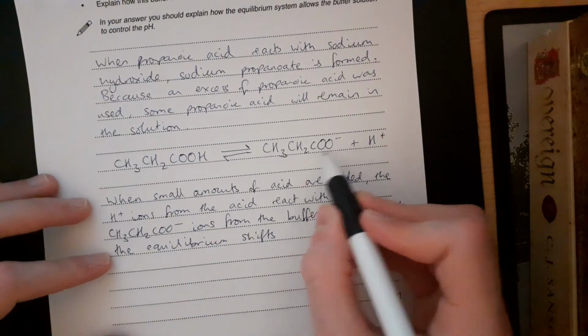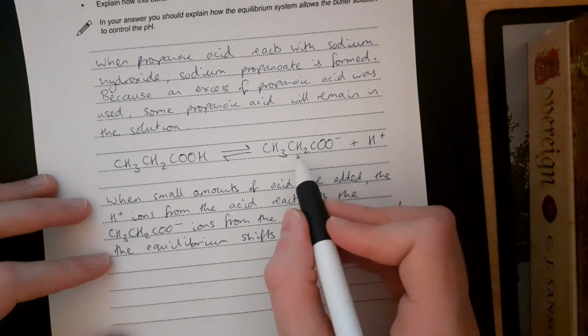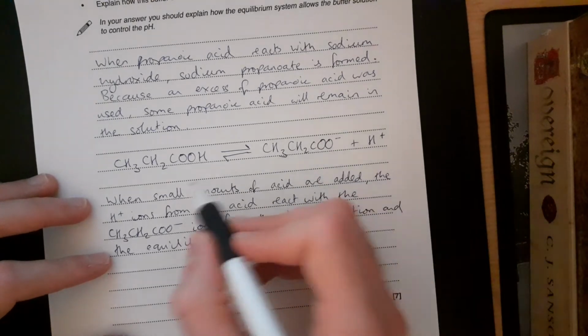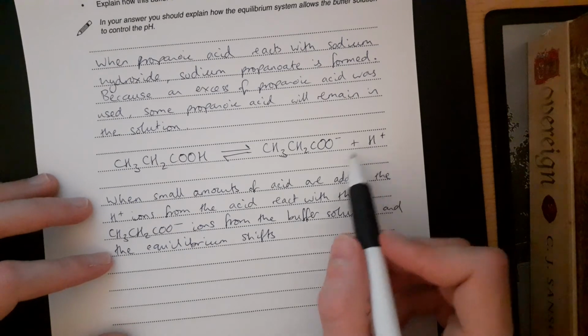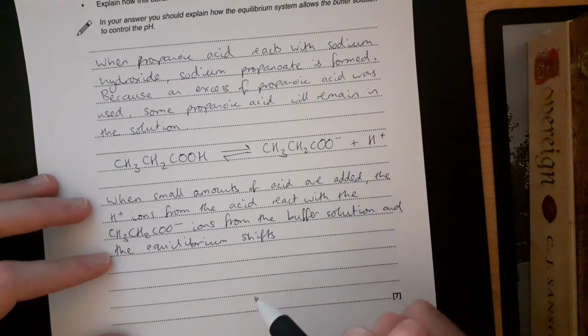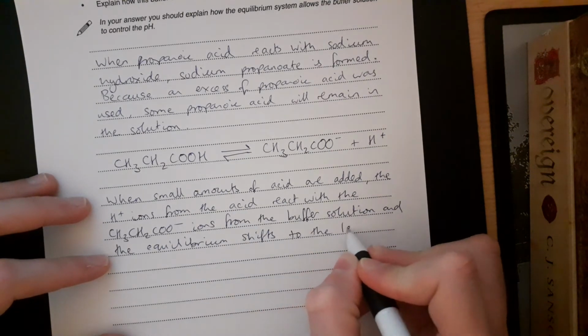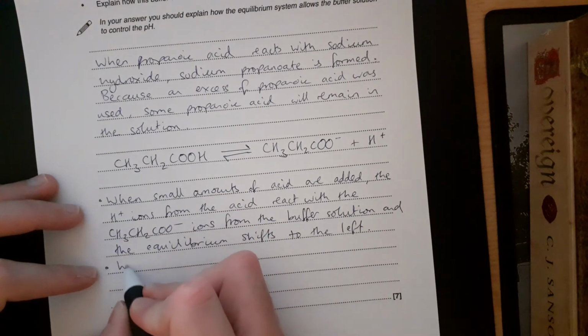Okay, because we're going to add a bunch more acid in, so we're going to introduce more H plus ions. Those will react with the propanoate ions that are already here, and so we're going to be doing the reverse reaction. It's going to shift to the left, and that will get rid of the H plus ions that we added and keep us at roughly the same pH. It's going to minimise the pH change. Okay. The equilibrium shifts to the left. Let's just bullet point this so it's clear.